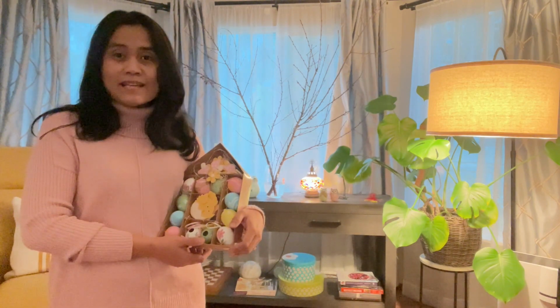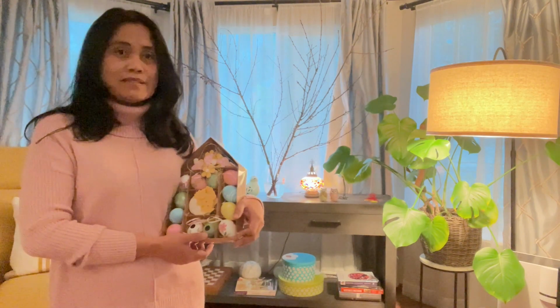Fall or autumn is an exciting time of the year when you decorate with pumpkins and some fall foliage, and then from fall you switch into Christmas decorations, which is also another happy time. Then after that it's more of winter and nothing really to decorate.